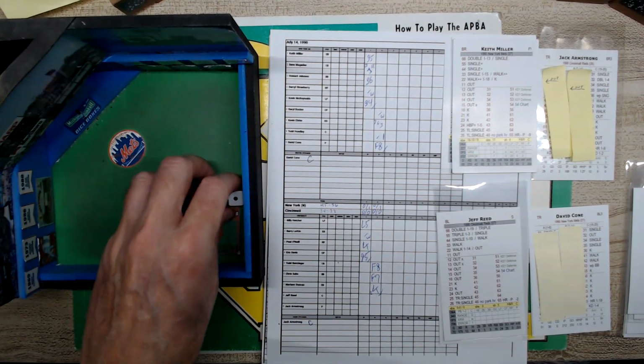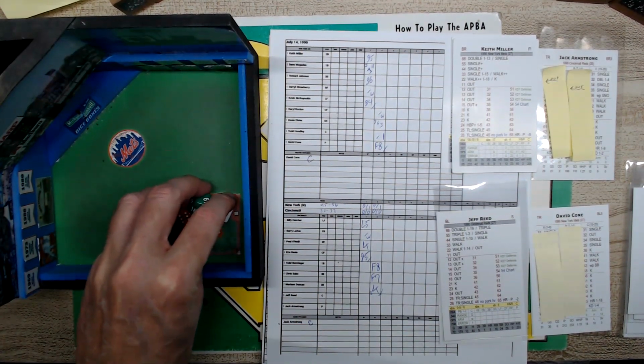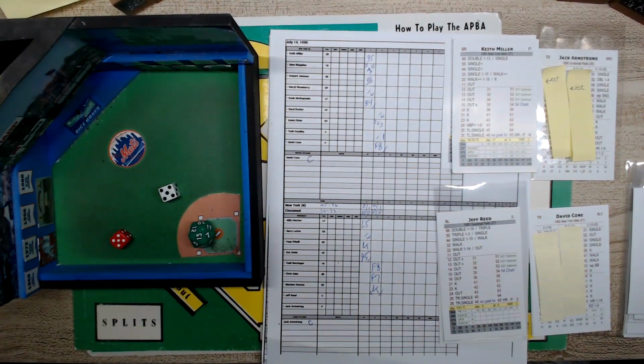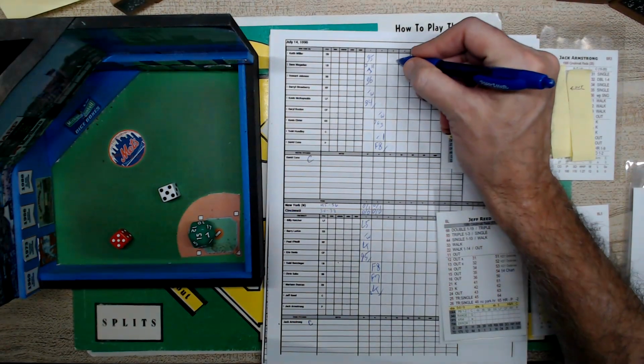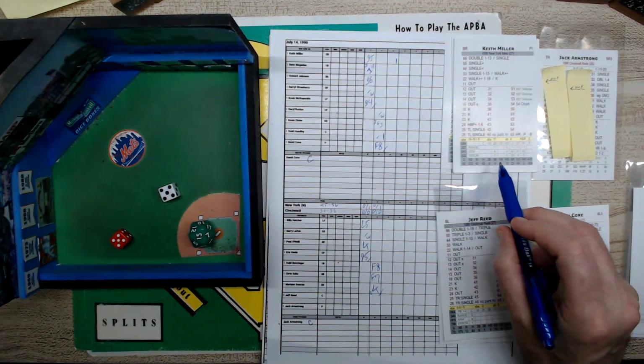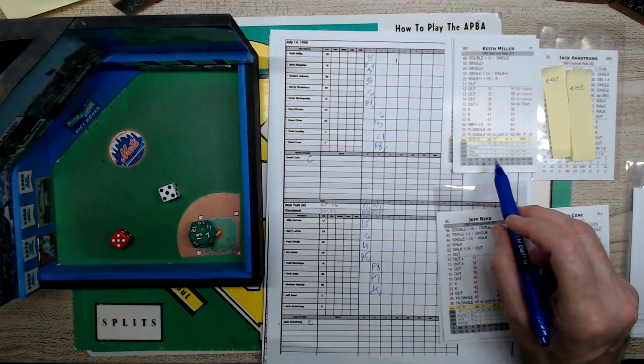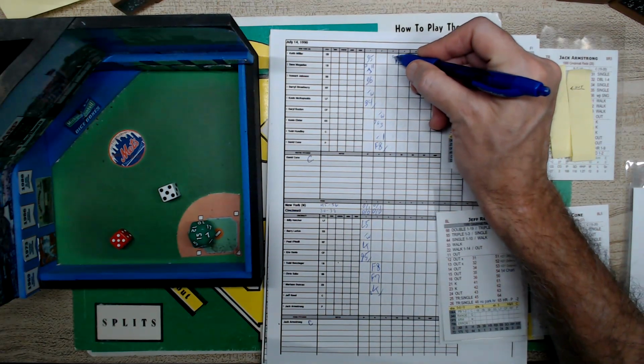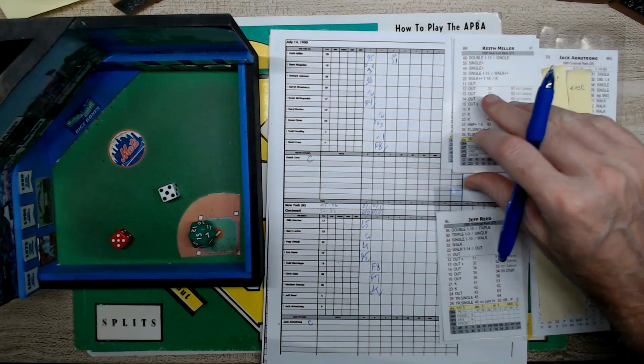Top of the order, Keith Miller. Keith Miller, about 260. Pitch from Armstrong, 55. That's line base hit. And we're going to get a chance to steal a base. There he goes. And he is safe. Stolen base for Keith Miller.